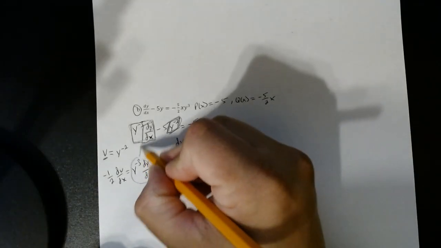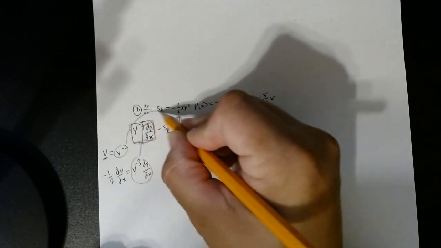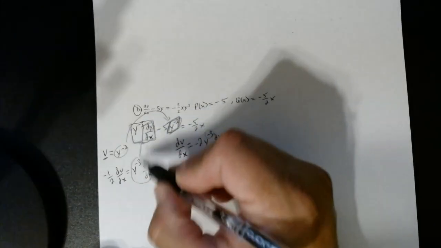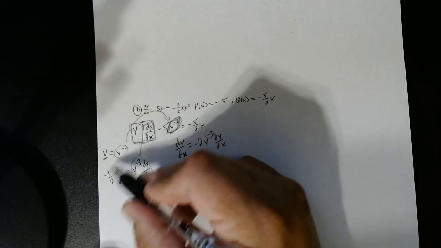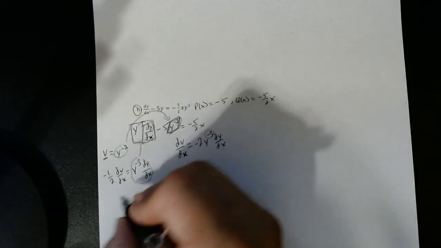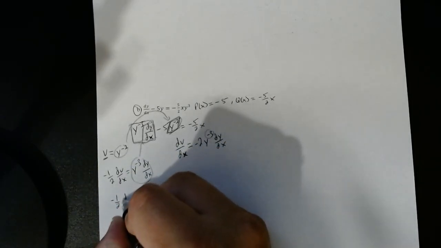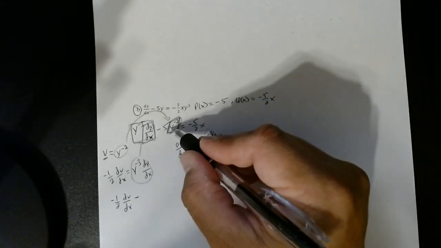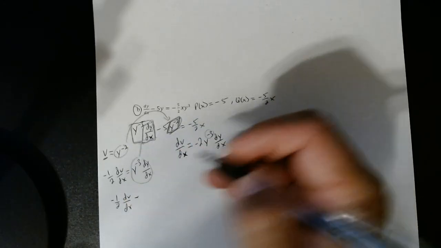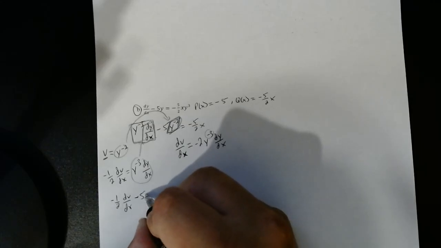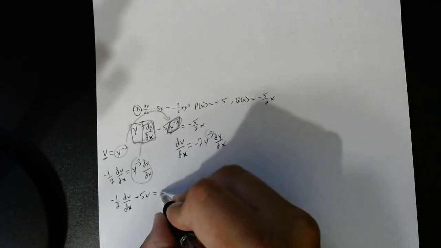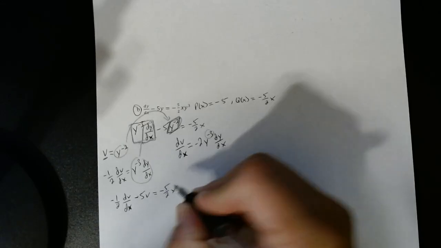And now notice this will get substituted there, and this now gets substituted right there. Okay. So now, instead of all this, I now replace it with negative 1/2 dv dx. And instead of y to the negative 2 power, it represents v. And everything else stays the same. Like that.